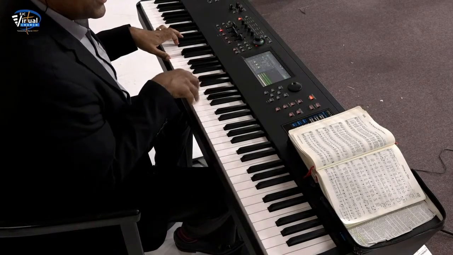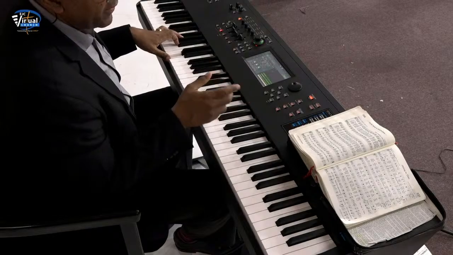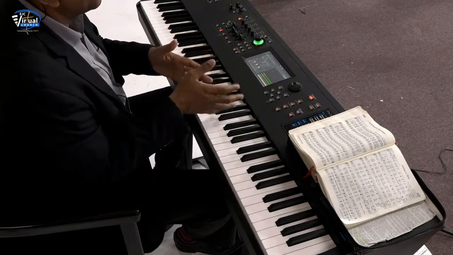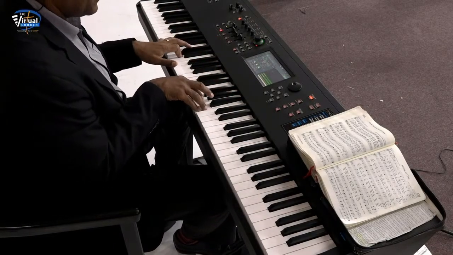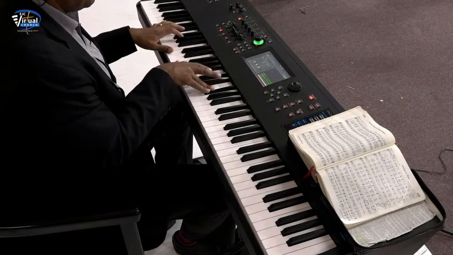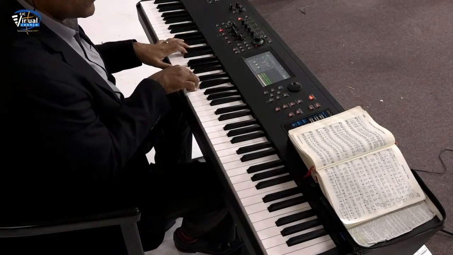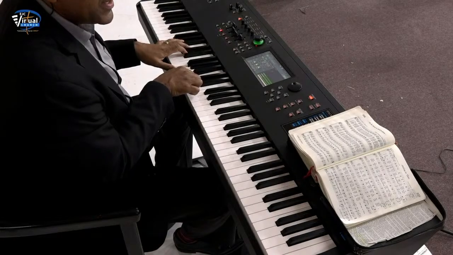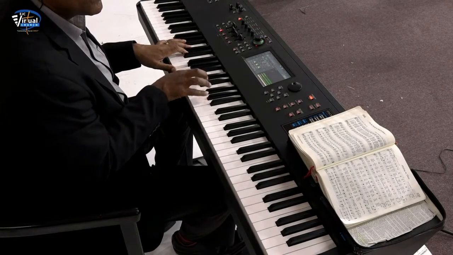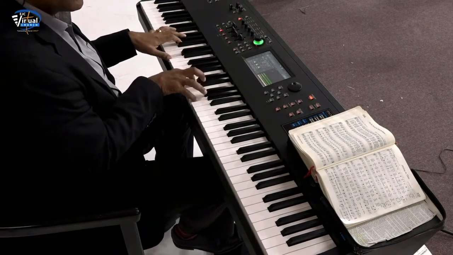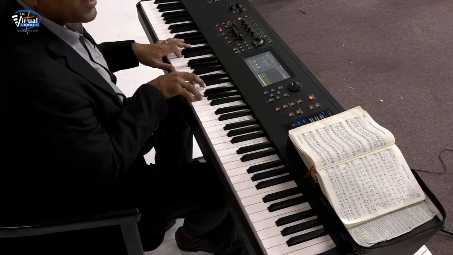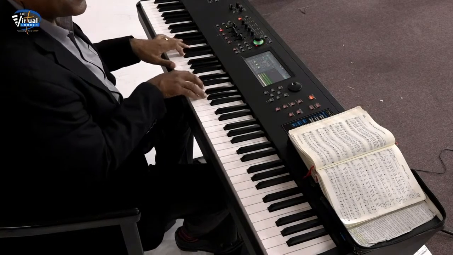All right. Now, the next line is almost like the first line. So most of it, if you know the first line, you'll know this. Same thing, except for this part now. So let's find out what we just did.